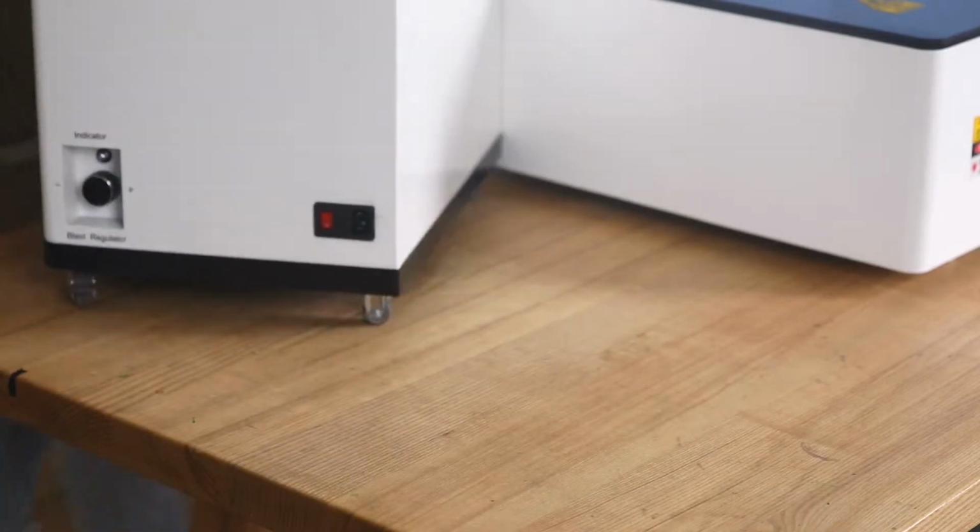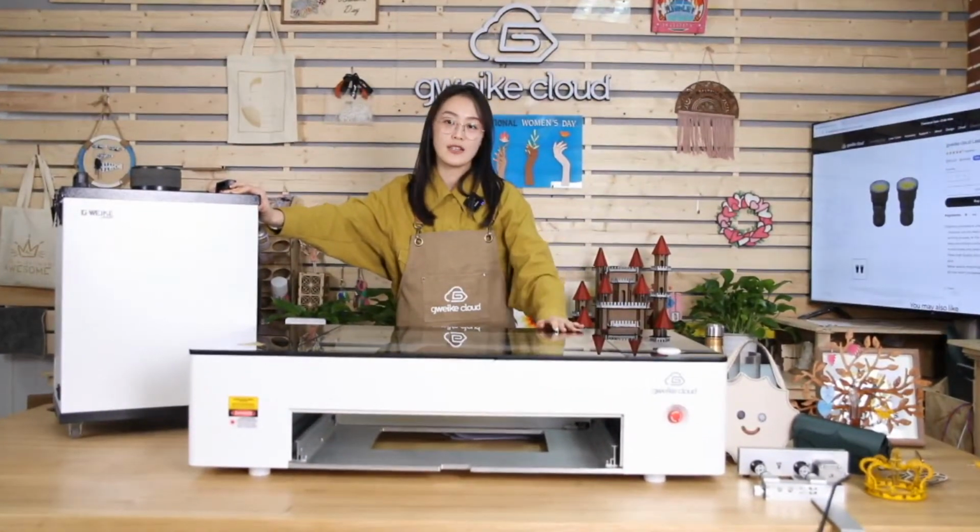Okay, today we're going to use this air filter and our laser cutter to do some tumblers.